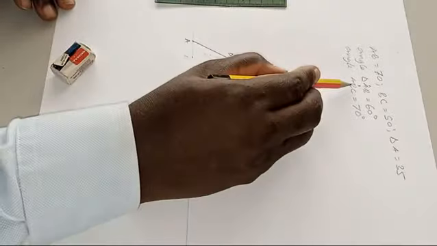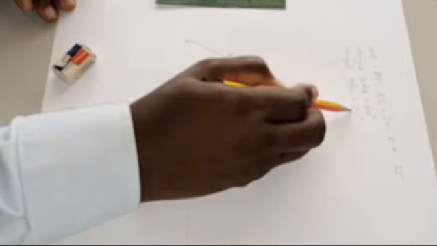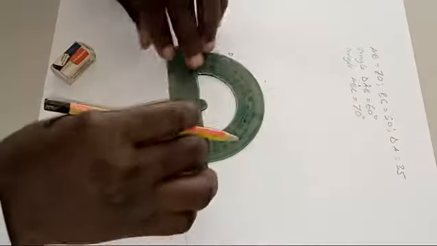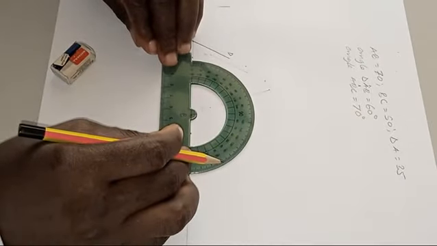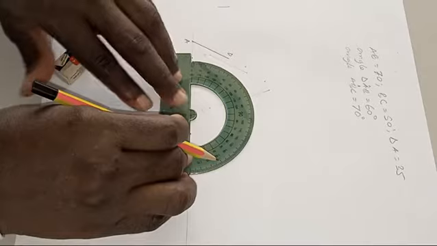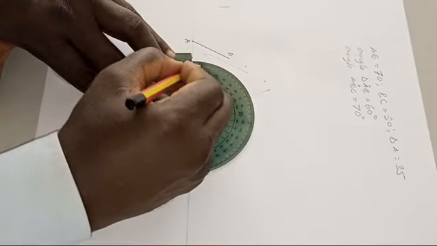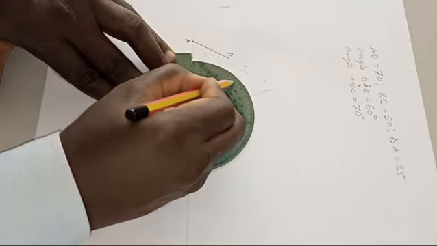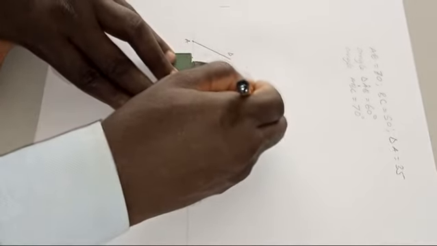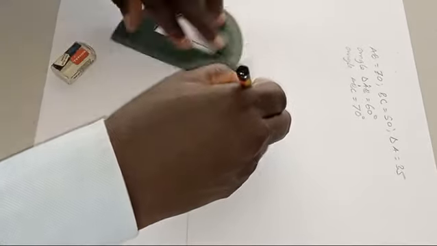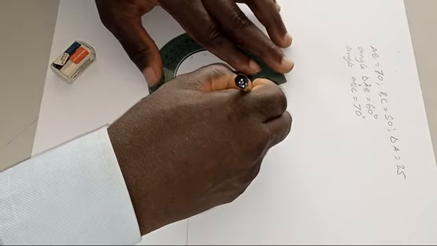Now, to get our C, we look for angle B. What's angle B? Angle B is 70. B is at the center, so B is 70 degrees. Place it here like this, and you measure 70: 10, 20, 30, 40, 50, 60, 70 is here. So from this point, we roll it downward.